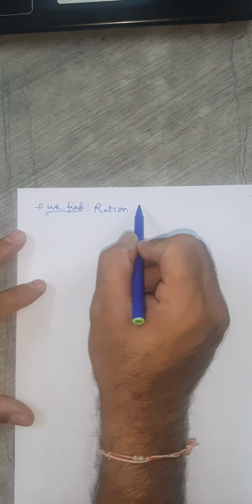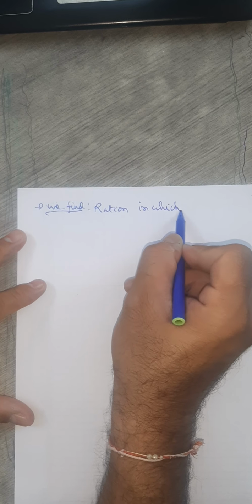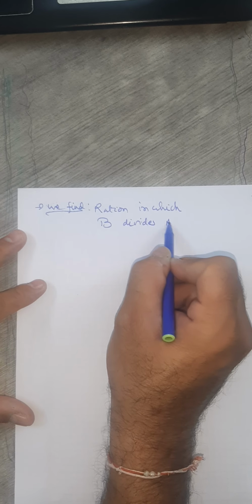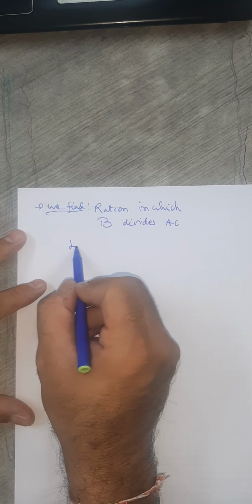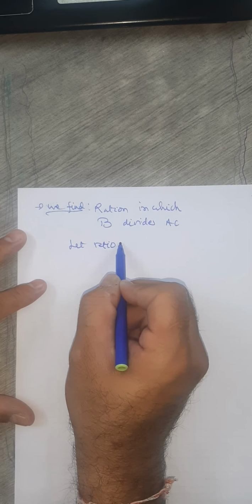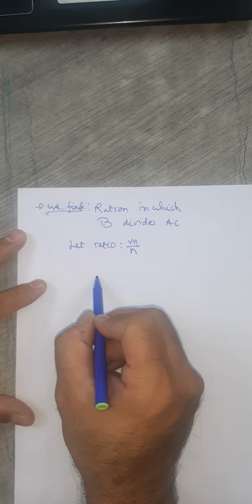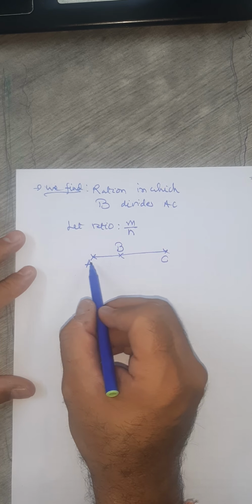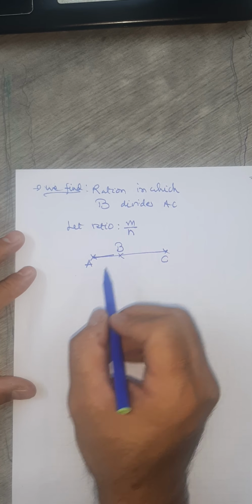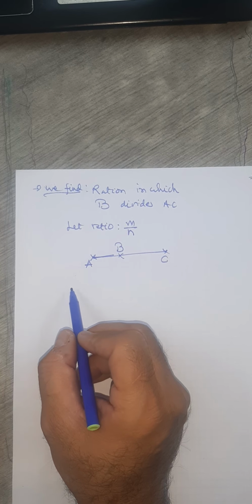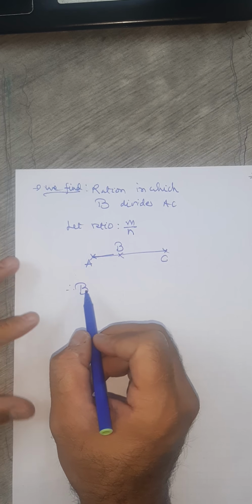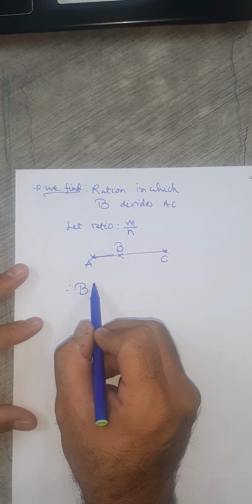Ratio in which B divides line segment AC, that's the question. Let the ratio be m by n. So this is A here, this is C here. Suppose we have B here somewhere, right? We don't know, B may be outside. This is just an illustration. Okay, so therefore B is here.